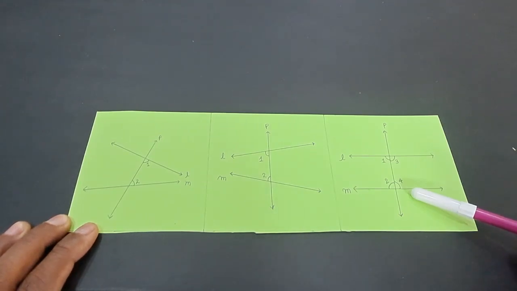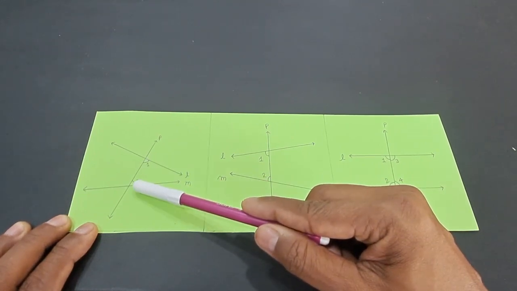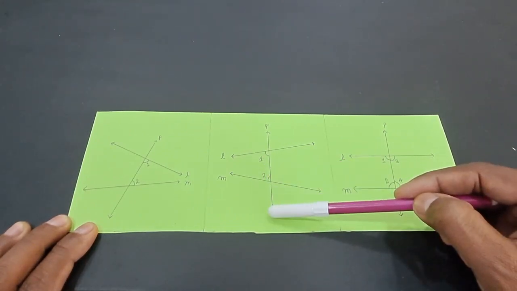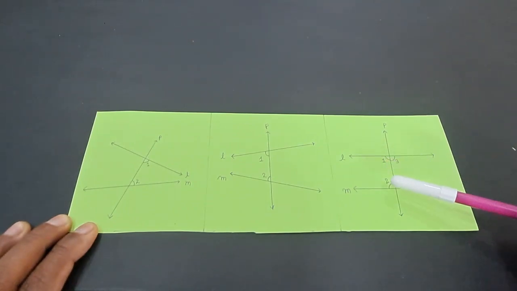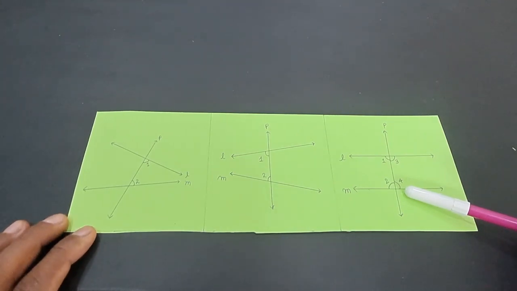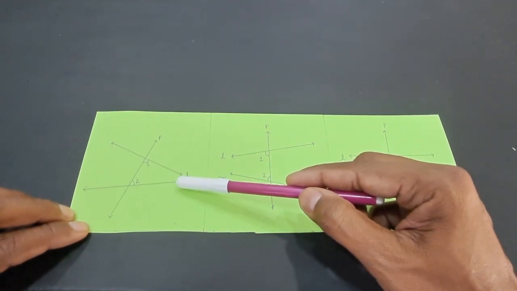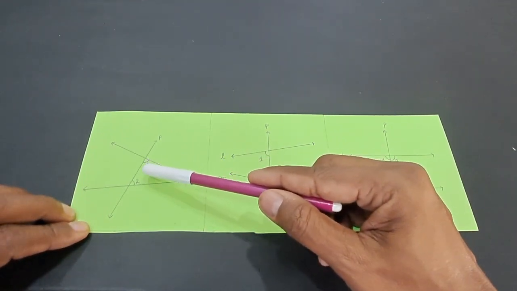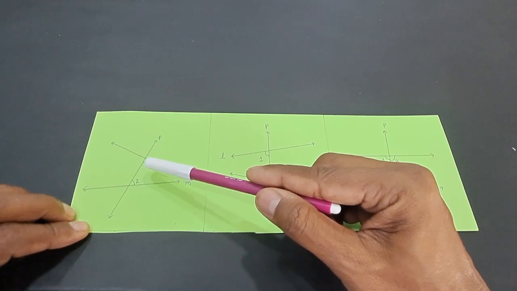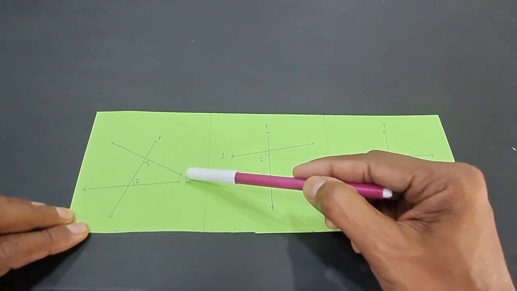Now the measurements which you have to do is to measure angle 1 and angle 2 and write it in the observation table. Then measure angle 1 and angle 2 in the second figure and write it in the observation table, and angle 1, angle 2, angle 3 and angle 4 in the third observation table. And then we need to produce these lines L and M on that side where the sum of angle 1 and angle 2 is less than 180 degrees. So if you find in the observation here that angle 1 and angle 2 add up to less than 180 degrees, you will be producing it on this side.